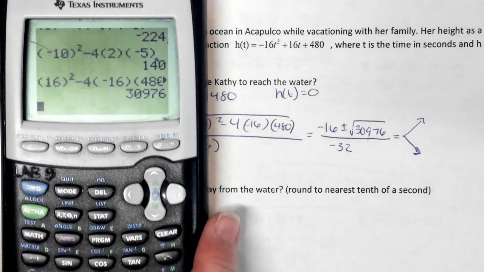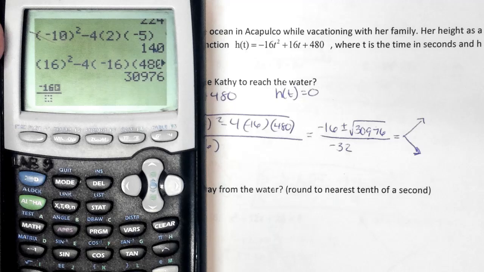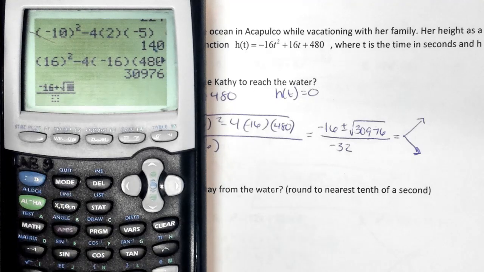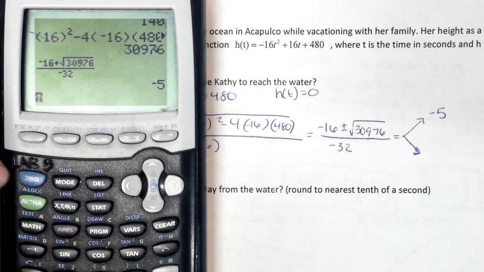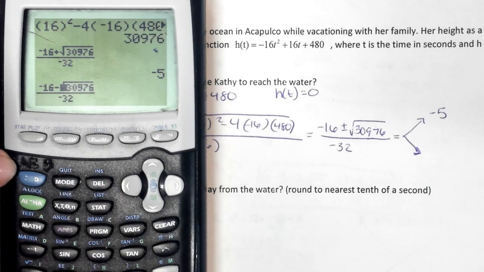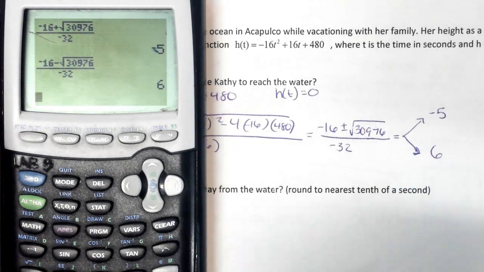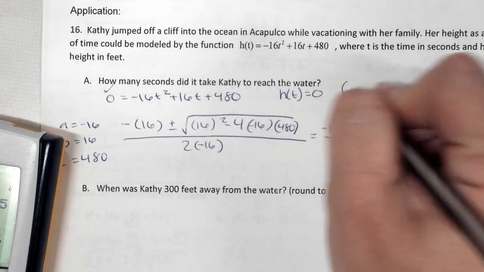So I get negative 16 plus the square root of 30976 over negative 32. And then I can change that plus to a minus, and I get positive 6. Well, we're talking about time. Negative doesn't make sense, so my answer is 6 seconds.